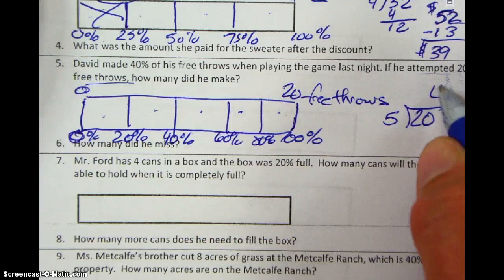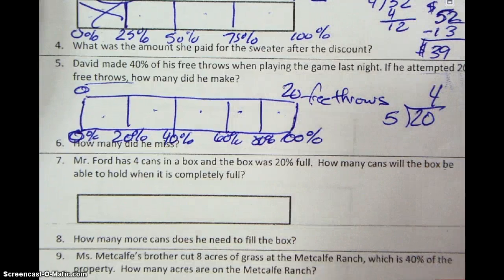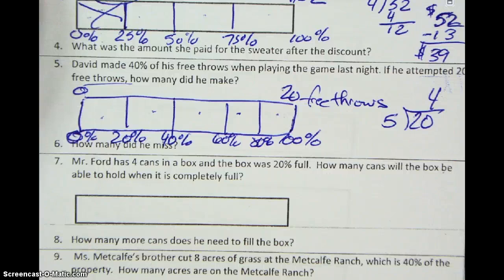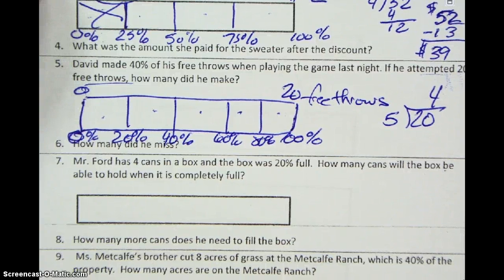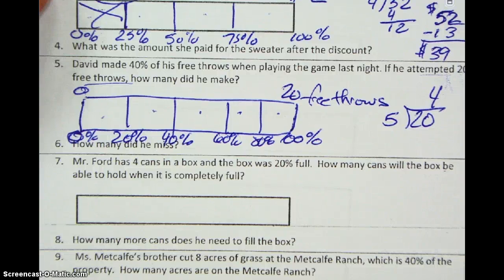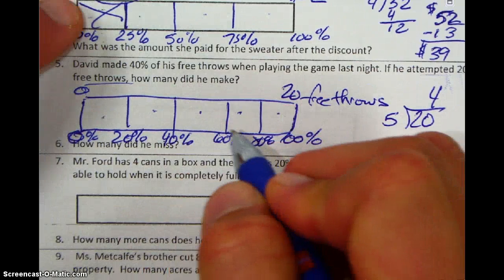So that means the answer is 4. Where do I put 4? Up here in the second row, at 40%?